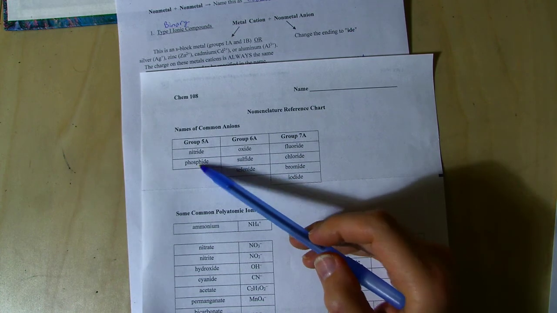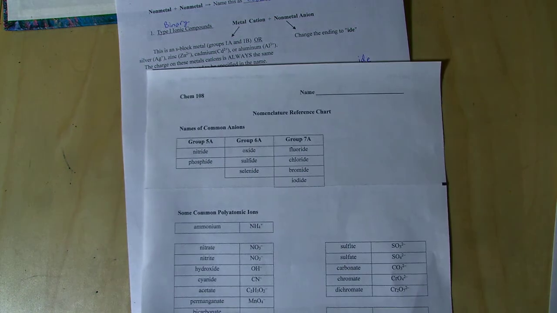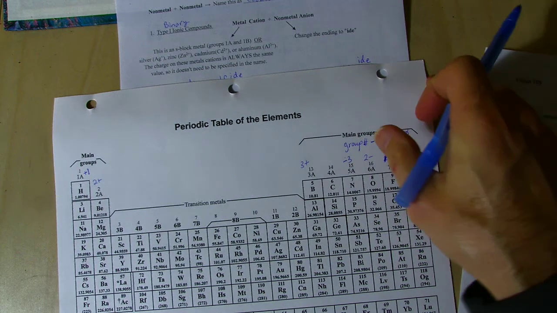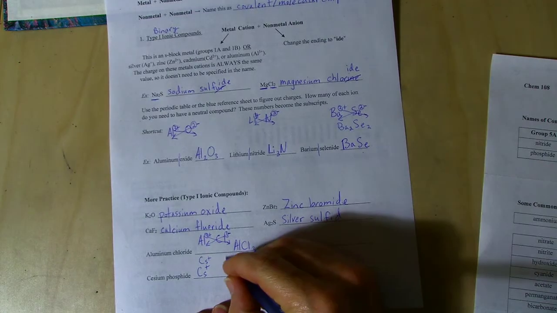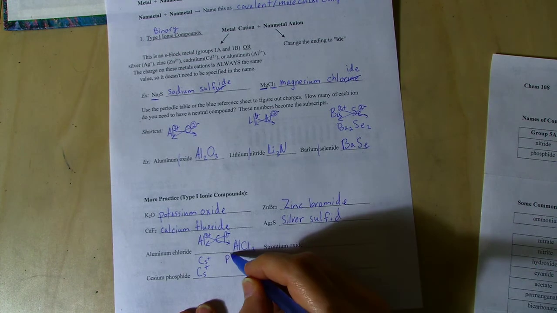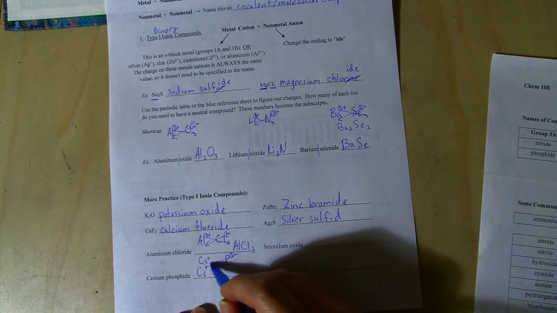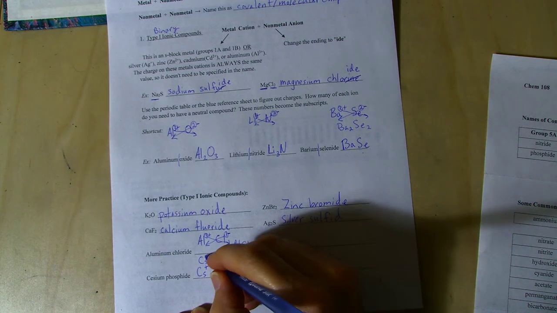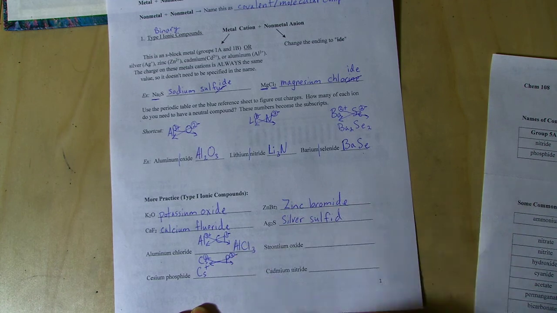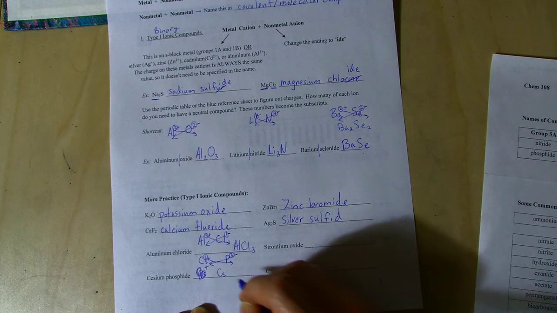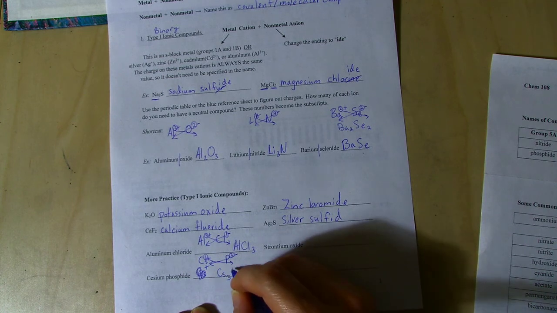So that's a P, and it's in group 5. So 5 minus 8 is -3. So we're going to use a P, and it's got a 3 minus because it's in group 5. And again, we're going to crisscross the charges. So there's a 1 here that's going to go down there. And so our final formula is going to be Cs3P.